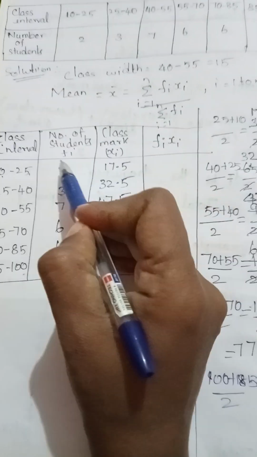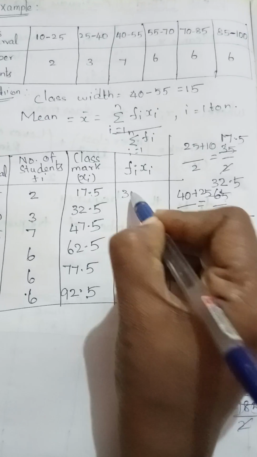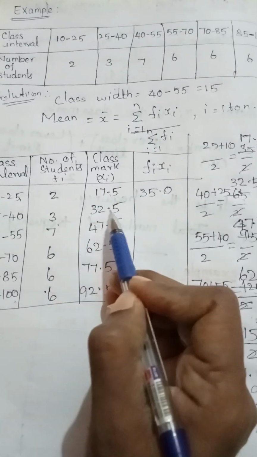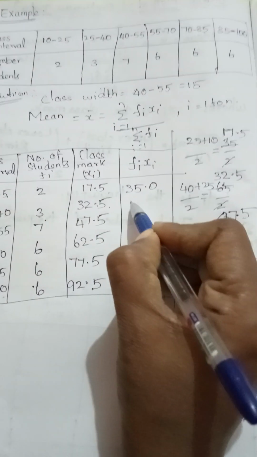So multiply f5 into xi, 2 into 17.5. This is 35.0. Next one, 3 into 32.5. This is multiplication, 97.5.